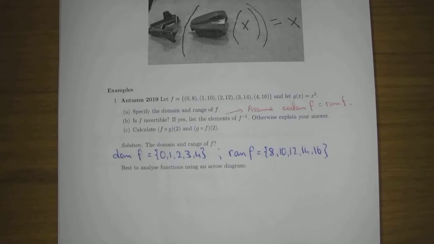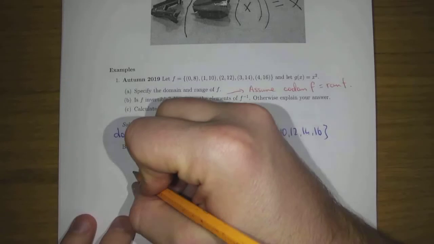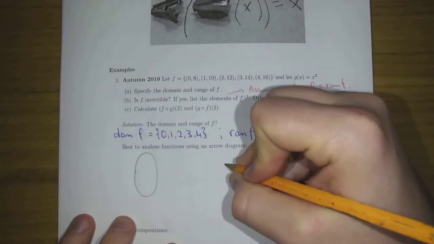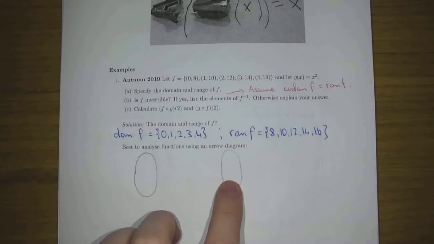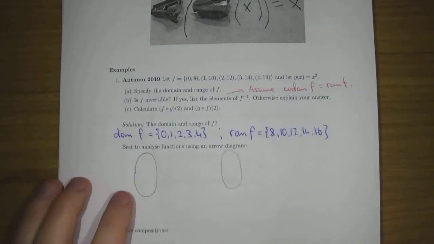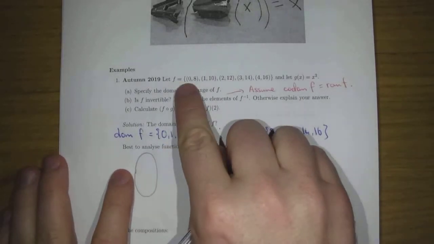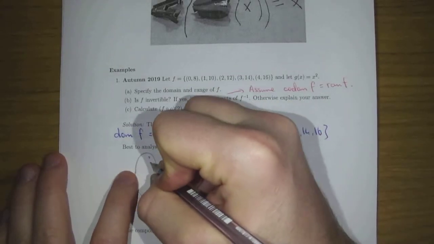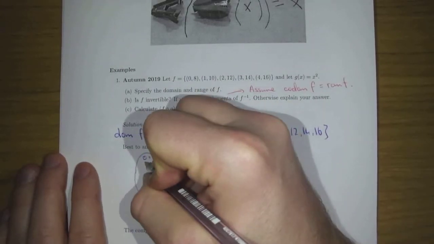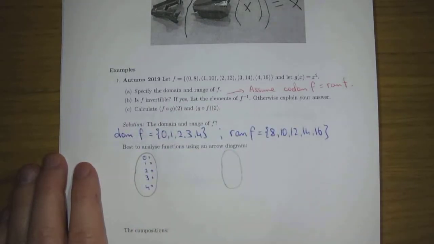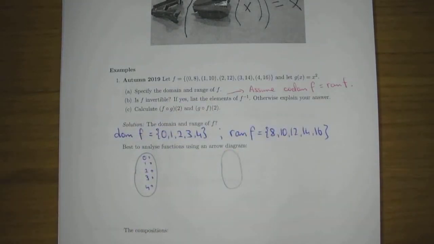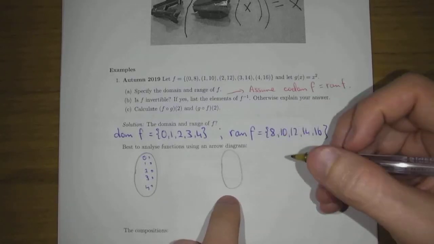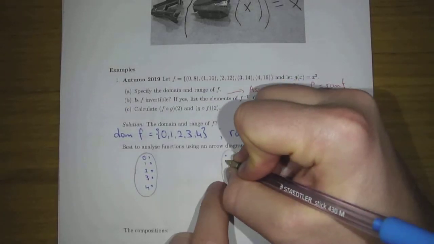Okay. So is f invertible? If yes, list the elements, otherwise explain your answer. So to see if something is invertible, what do we recommend? We recommend that you draw an arrow diagram. Okay, so let's do that. We're assuming that the codomain is the same as the range, otherwise it's not invertible. So let's look at the inputs 0 to 4: 0, 1, 2, 3, 4. This is, well, we can't name it because there's no name for it. And then over here, again, we're assuming that everything is hit.